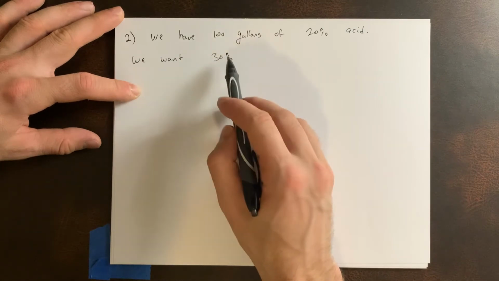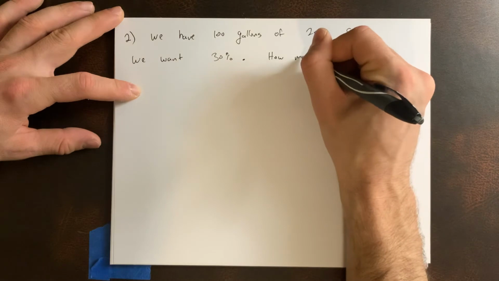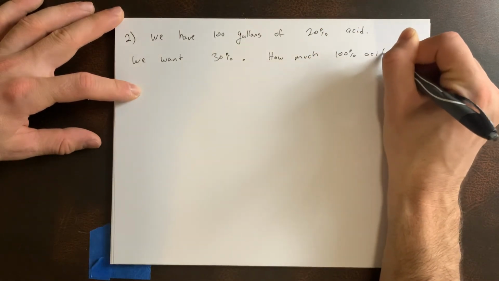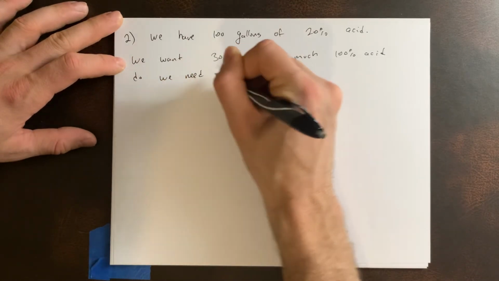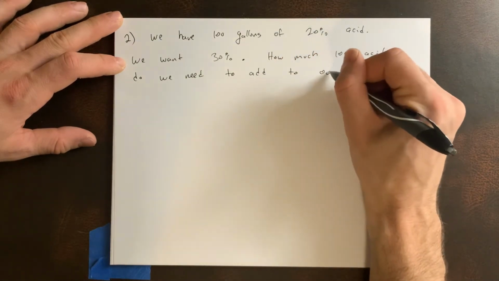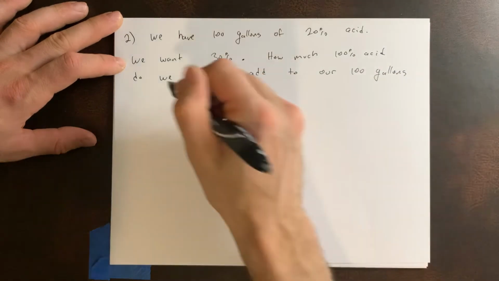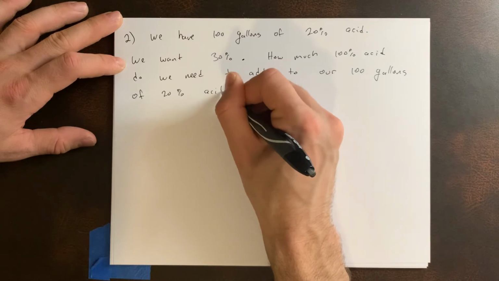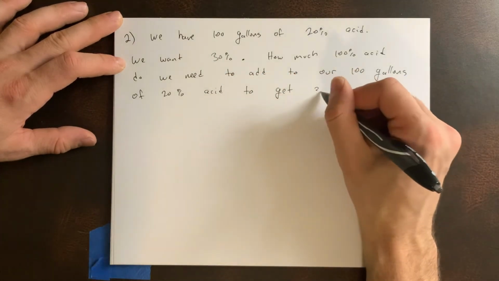All we know is we want 30% acid. So how much 100% acid do we need to add to our 100 gallons of 20% acid to get 30% acid?